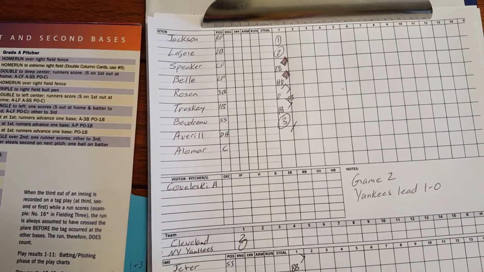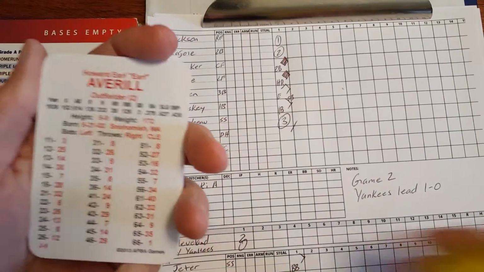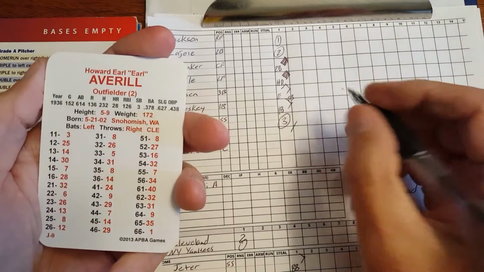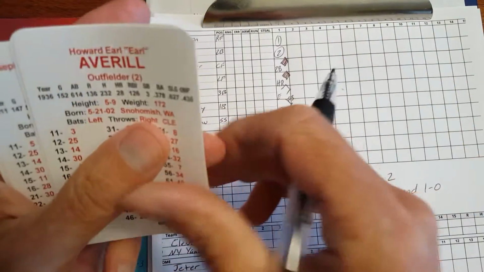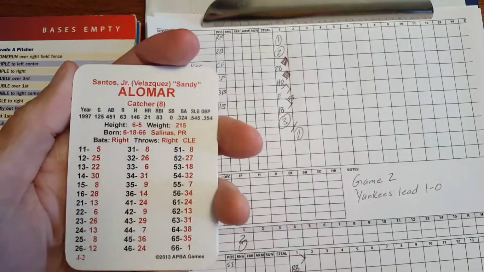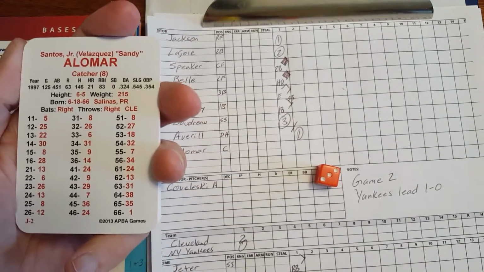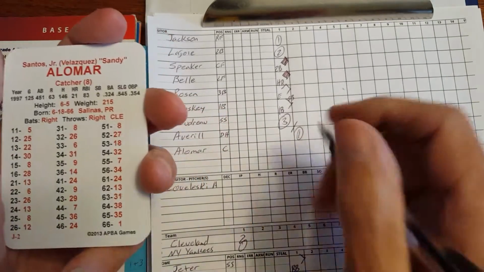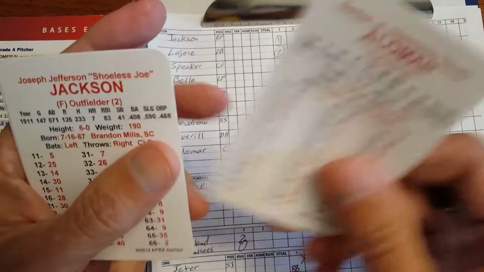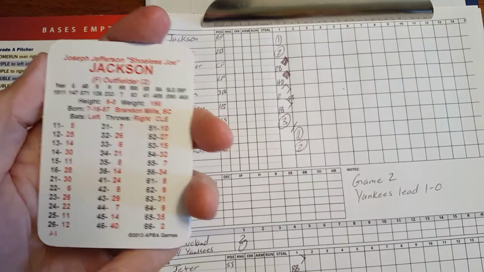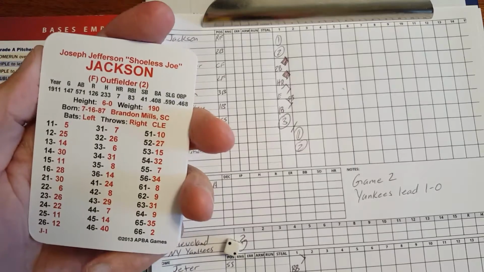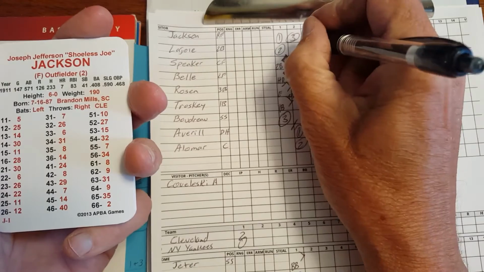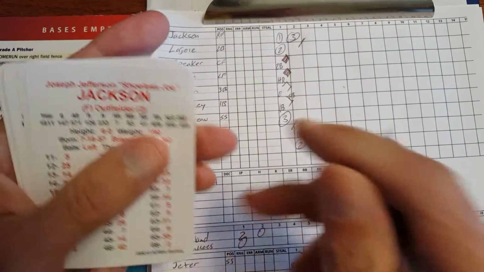With Earl Averill to lead it off. 21. 32, that's a fly out to right field. Sandy Alomar. 35 is a 9. That's a ground out to short. Brings up top of the order, Shoeless Joe Jackson. Get out of there. 62 is another 9, another ground out to short. So 3 up, 3 down.